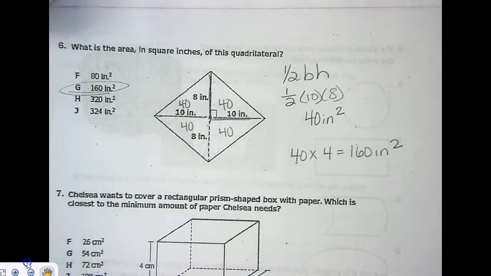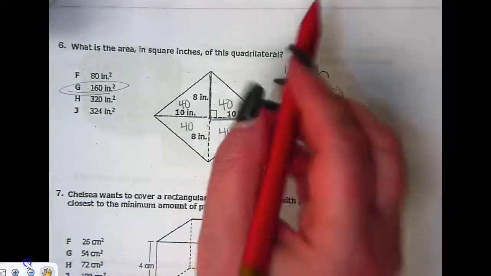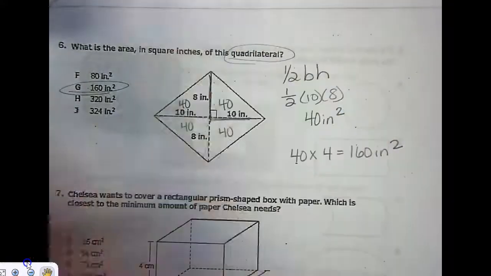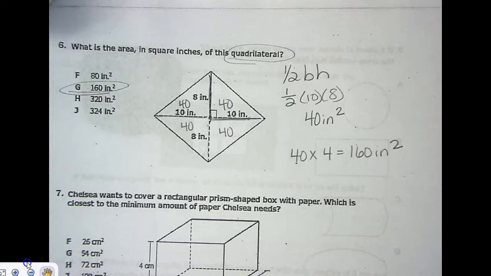Questions on that one? No. So you just had to be able to decompose that into their own shape. So that's like a composite figure. But I think that they tried to get you by going, hey, this is a quadrilateral, trying to make you think it's just one shape. What does quadrilateral mean?